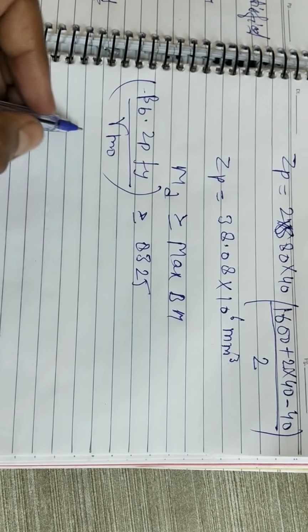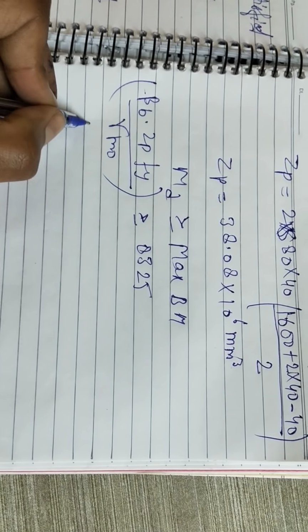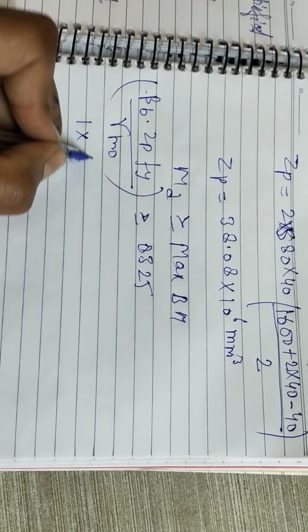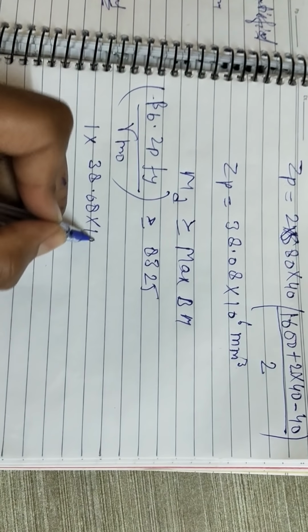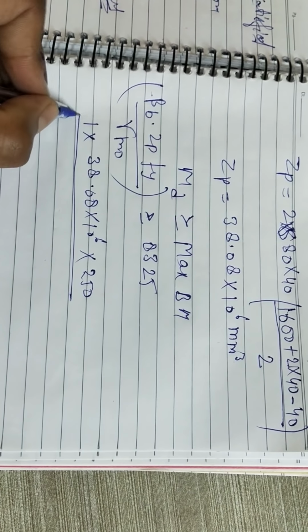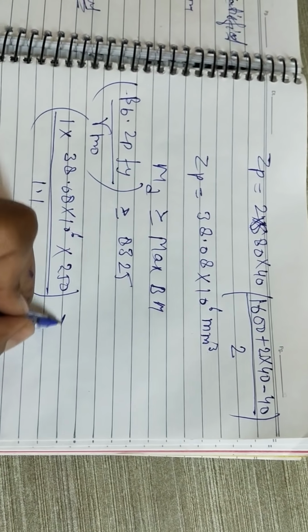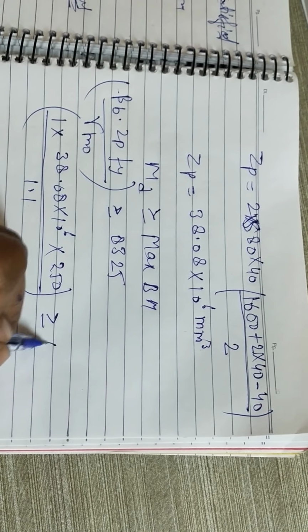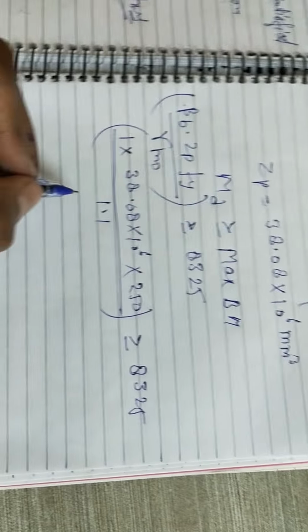We have to put the value, and beta b is 1, Zp we have found out 38.08 into 10 to the power 6, and Fy is 250 divided by gamma m0 1.1, should be greater than or equal to 8325.